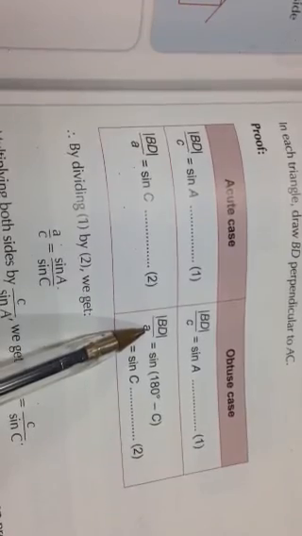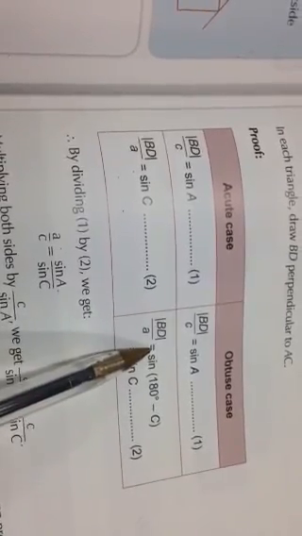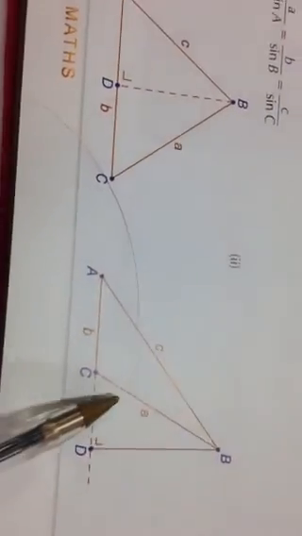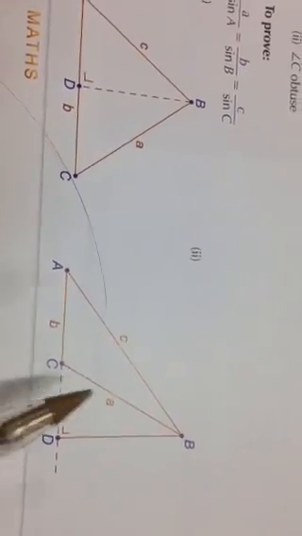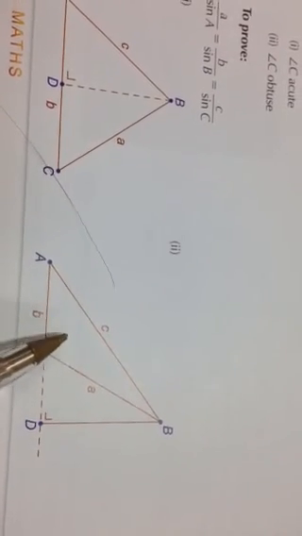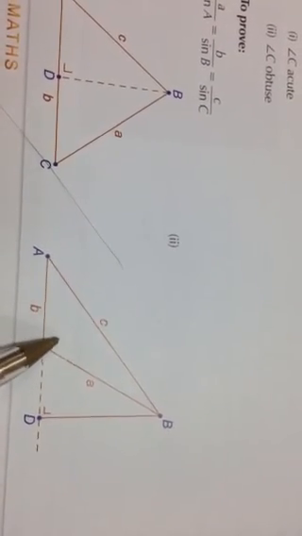And when we look here, we have the opposite over the hypotenuse is equal to the sine of this angle here. But like I said, the sine of this angle here is equal to the sine of 180 minus it, which is just the sine of C. And then you can finish it off again. It's the exact same way to finish it off, and you'll prove it for both.